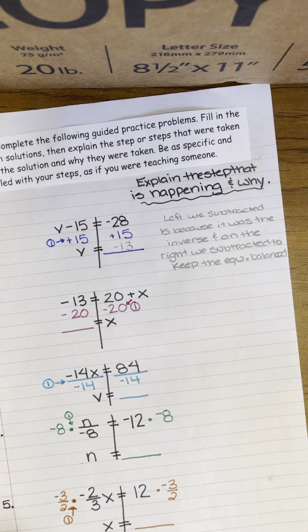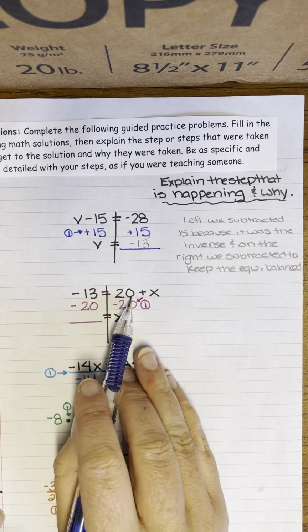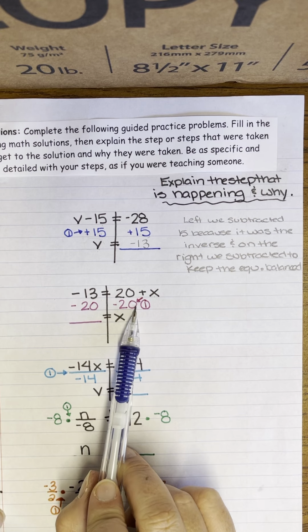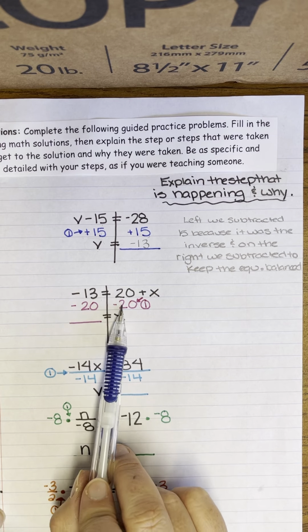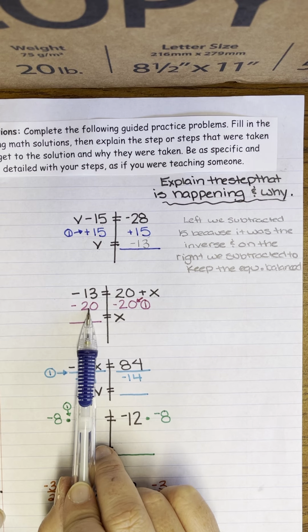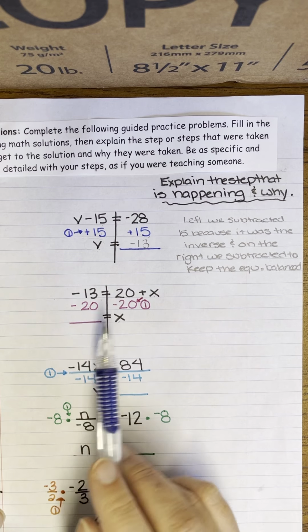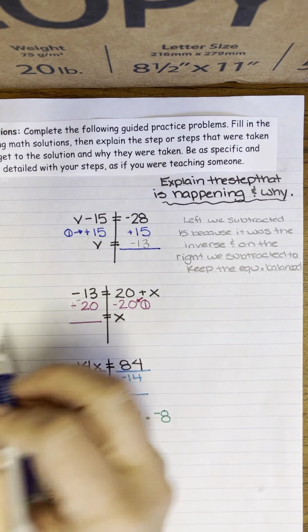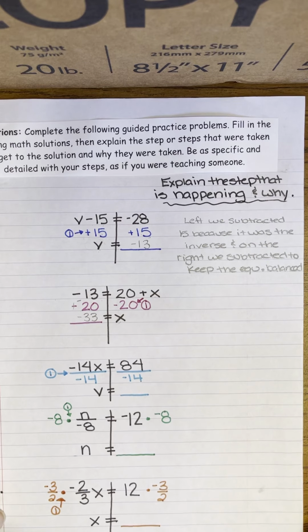All right, so on question number 2, I'll move it over a little bit. We have negative 13 is equal to 20 plus x. In this situation, we're going to subtract 20 on the right side, and that isolates our variable by itself. And then on the left side I subtract 20 to make sure my equation stays balanced. Now, negative 13 minus 20 is the same as adding negative 20. So negative 13 plus negative 20 gives me negative 33 is equal to x.